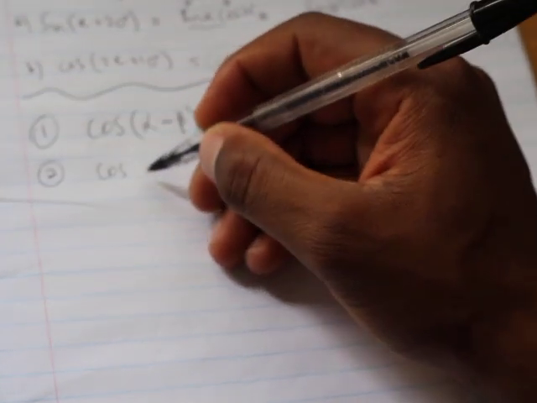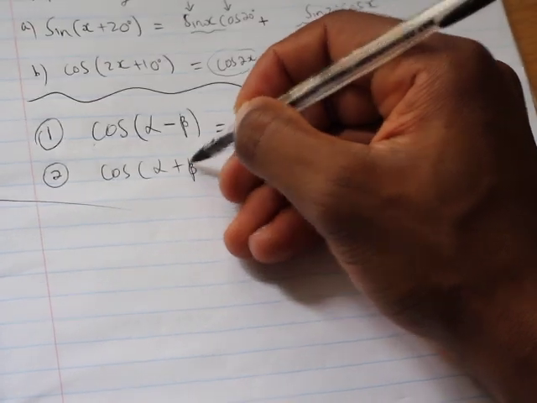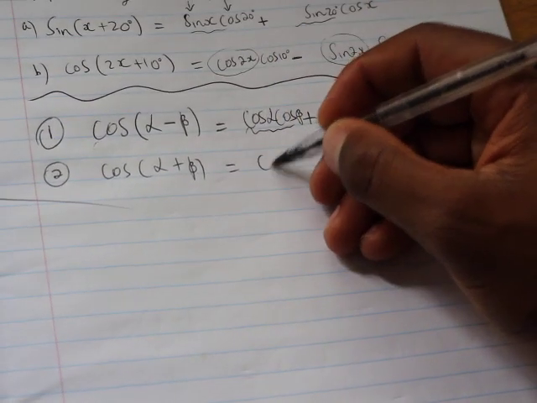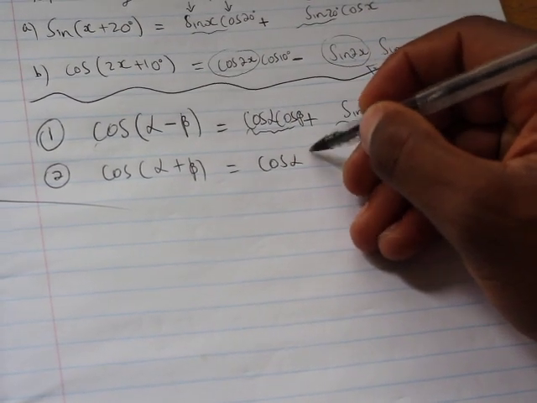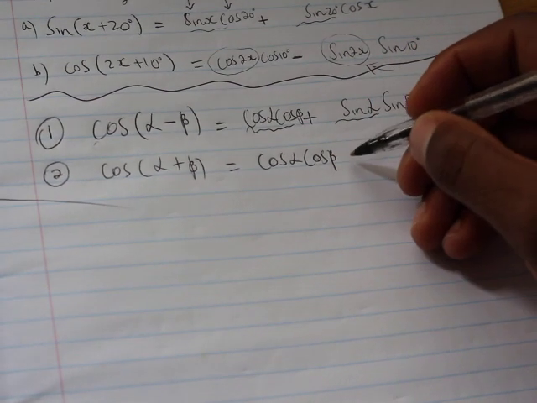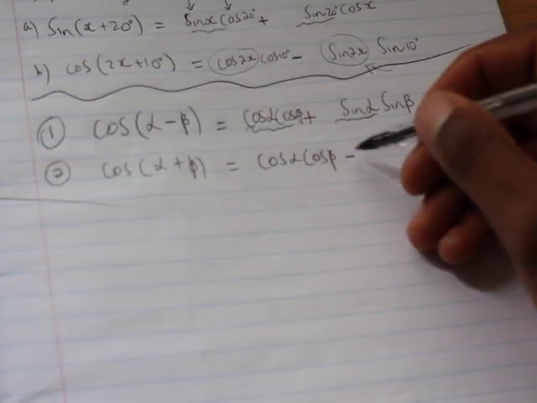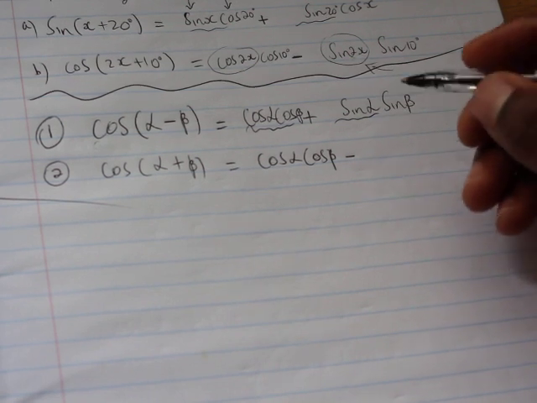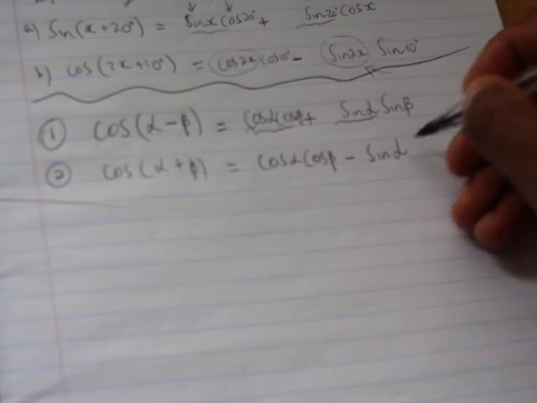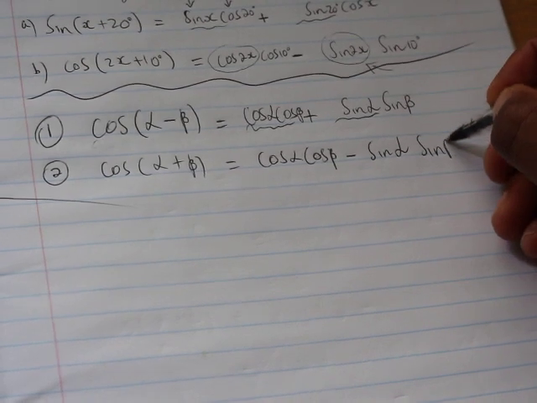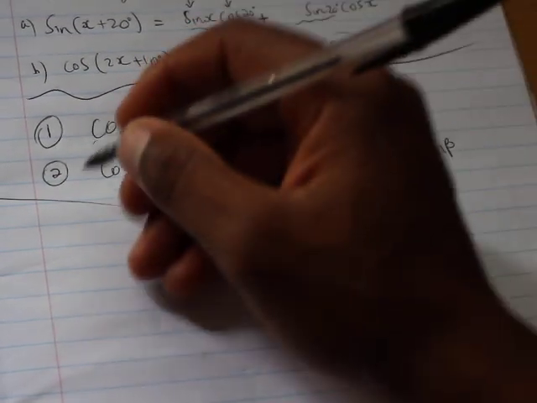Okay, number two is also quite straightforward because it's just a duplicate of whatever that's up there. We're just changing the sign. So the cosine of alpha plus beta is going to be exactly what's up there. So cosine of alpha, cosine of beta, and then minus. Because it's plus there, here it becomes minus. So minus the sine of alpha, the sine of beta, and that's that.